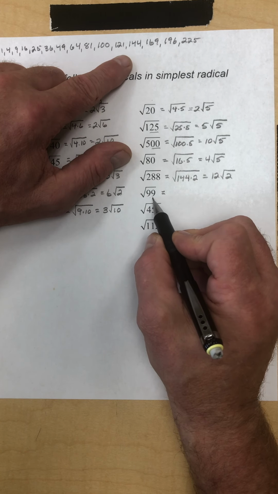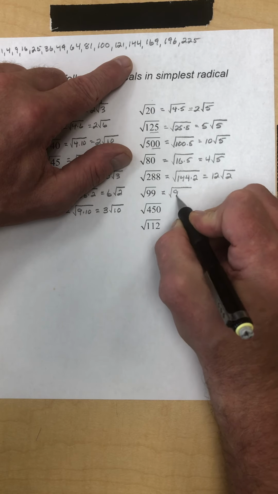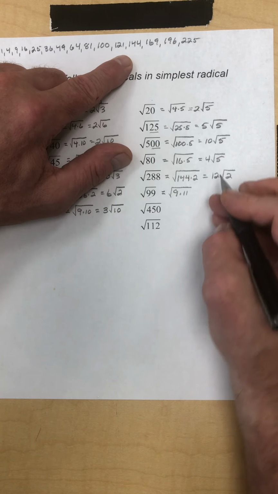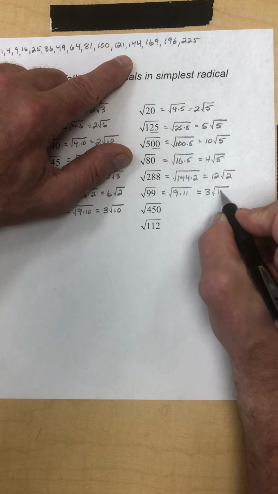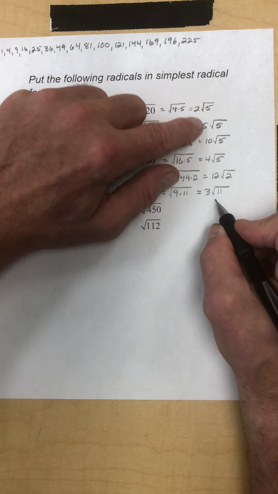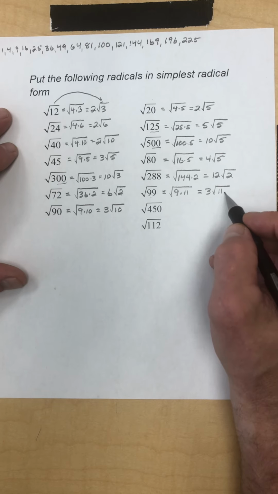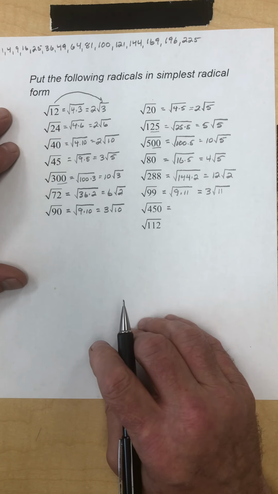All right, 99. 9 is a factor of 99. It is 9 times 11. And the square root of 9 is 3. And you can't do anything with the square root of 11 because it's a prime number, just like up here where the 5 is a prime number. And obviously the 2 is as well. Okay, so 11 is not a perfect square number. Okay, so let's see.